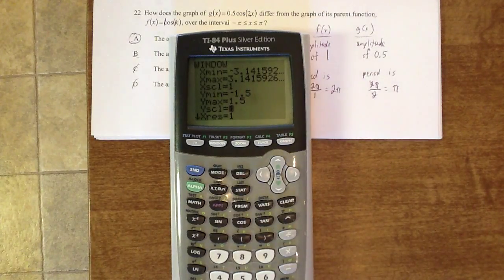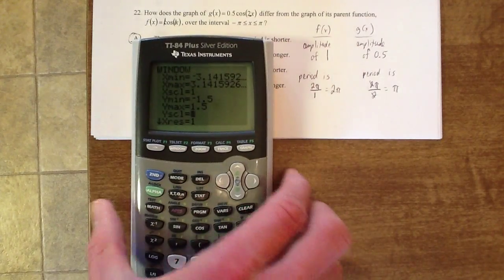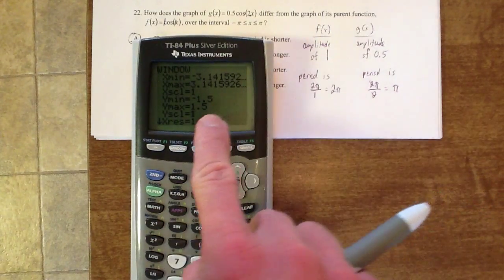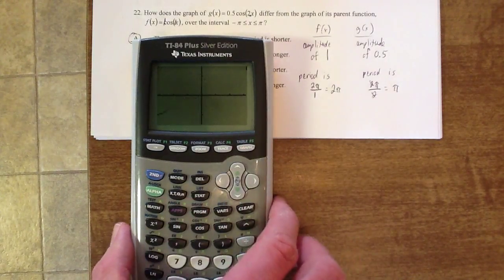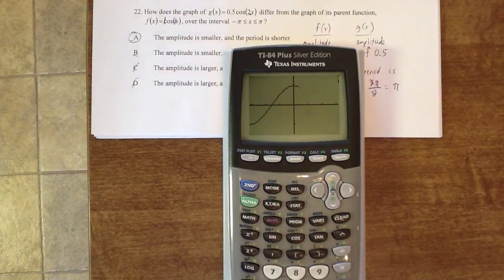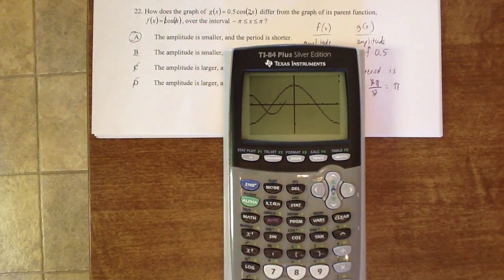Now, knowing what I know based on what I've written, I know the amplitude is 1, so really I could have just gone from negative 1 to 1 and it would have worked just fine. But let's press graph. There we go. That's the parent. That's the child.